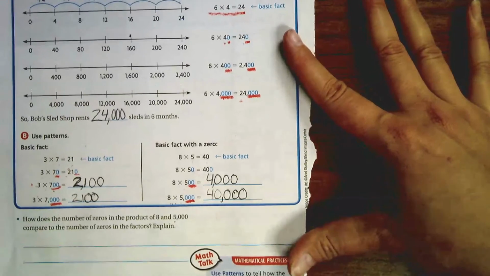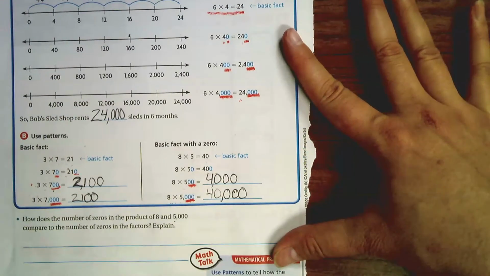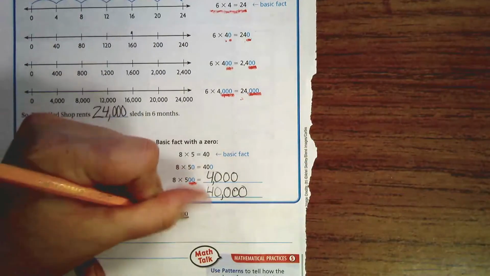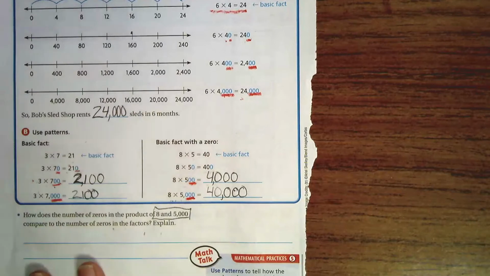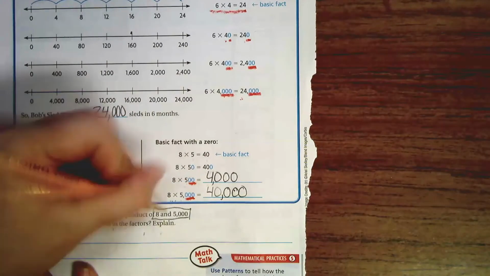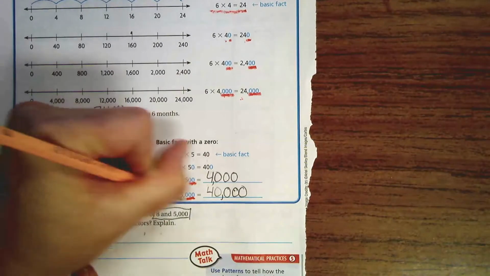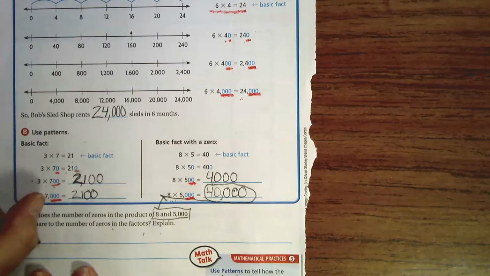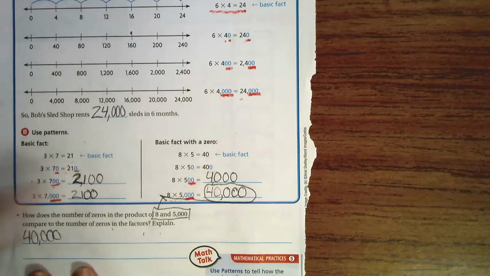How does the number of zeros in a product of 8 and 5,000 compare to the number of zeros in the factors? Explain. So remember, the product of 8 and 5,000, right up here, you guys, this is the product, is 40,000.